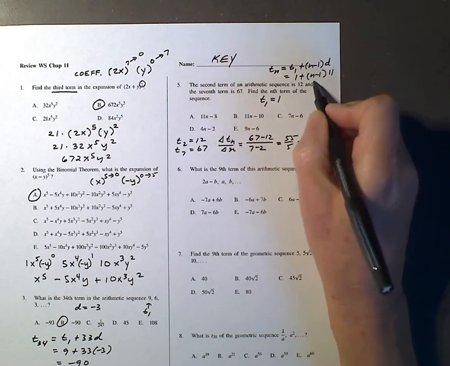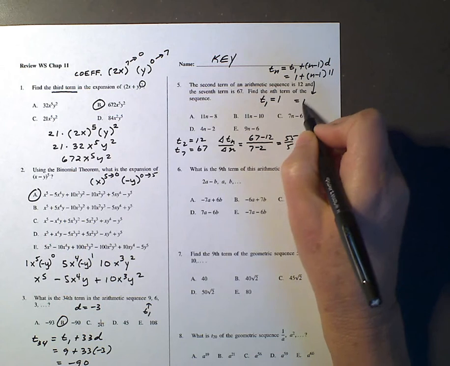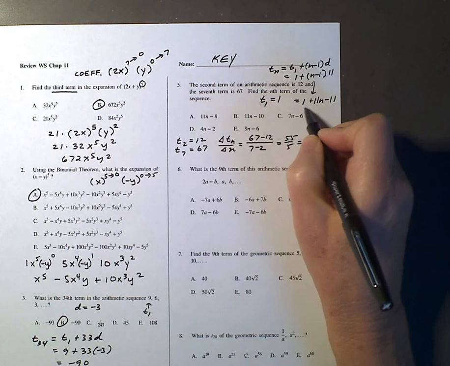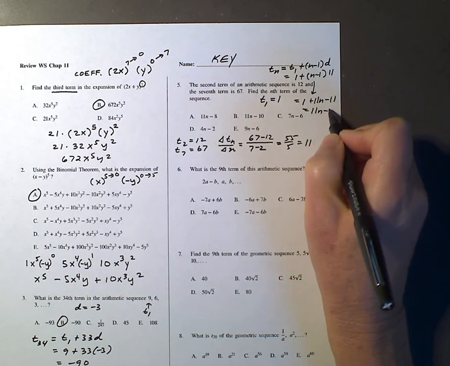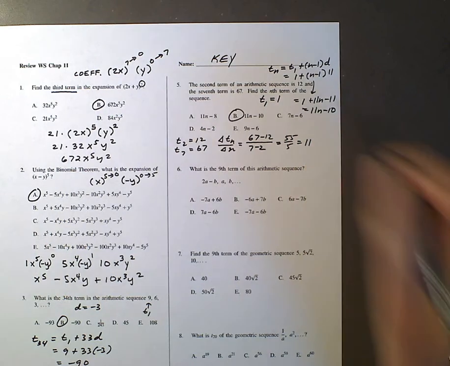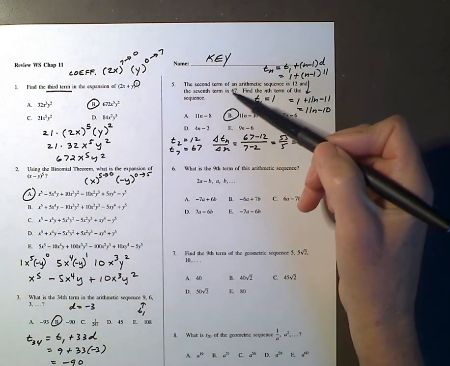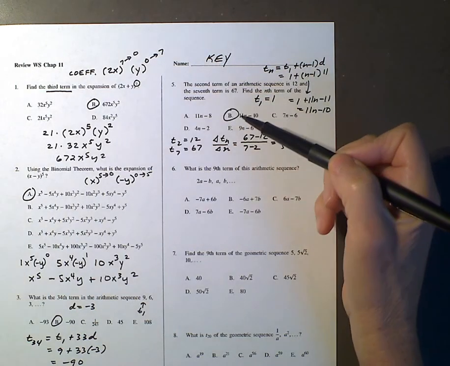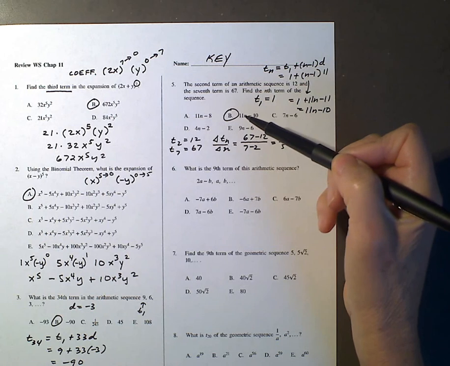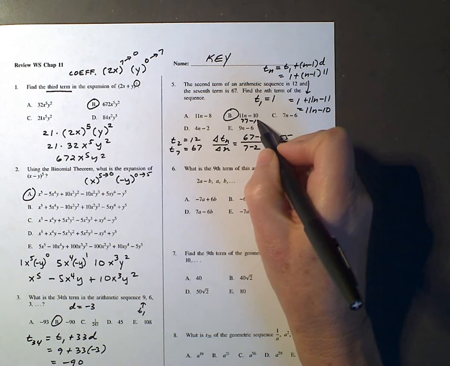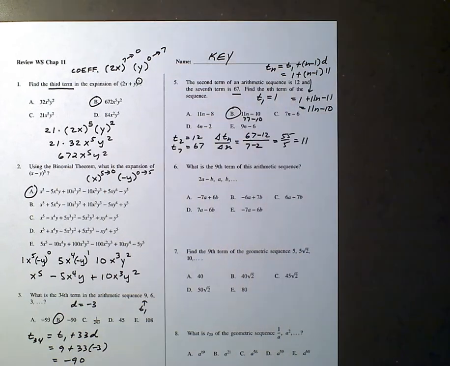So 1 plus 11n minus 11, or 11n minus 10. So that would be choice B. And you can check that by taking the 7th term, which is 67: 11 times 7 is 77, minus 10, and confirm that you get that term as a check.